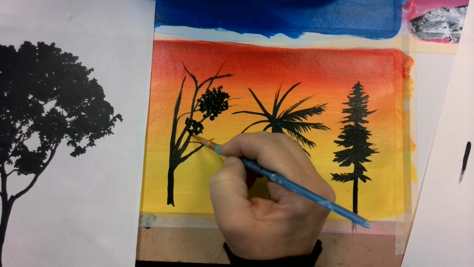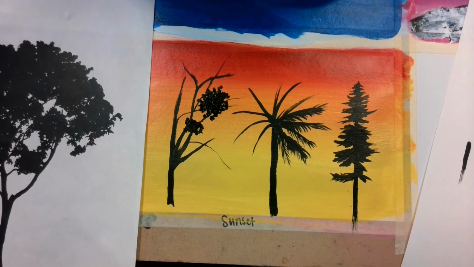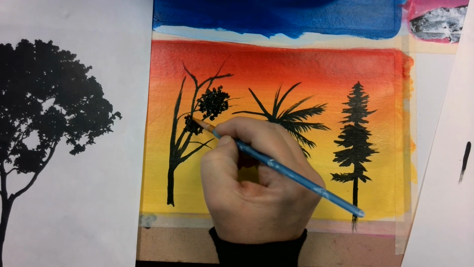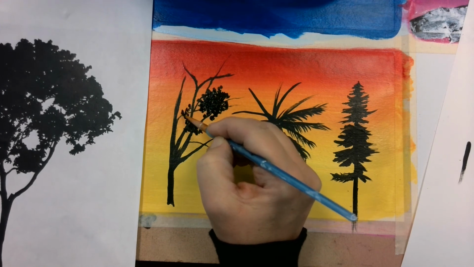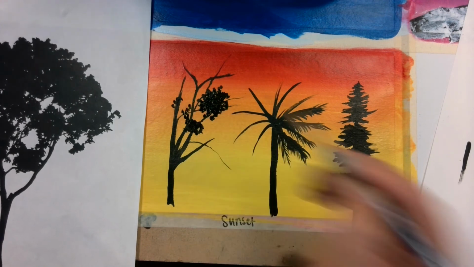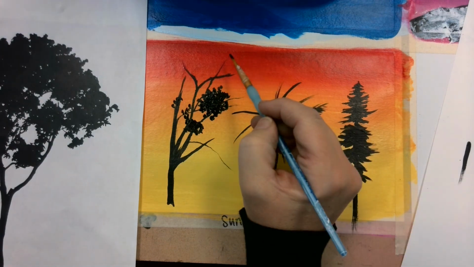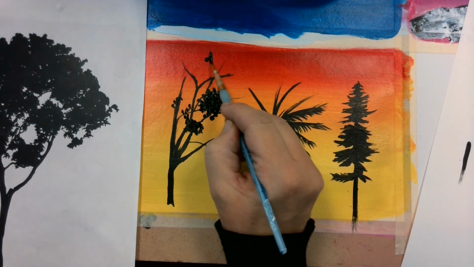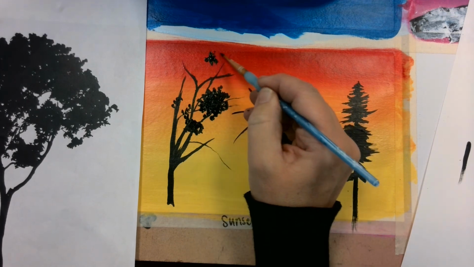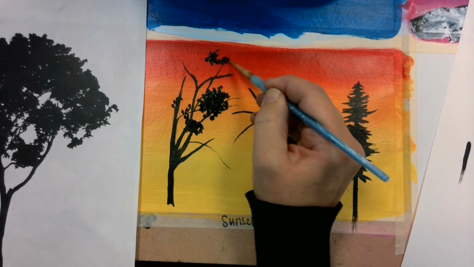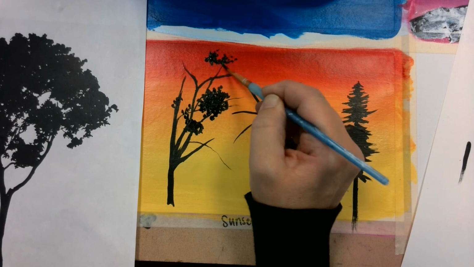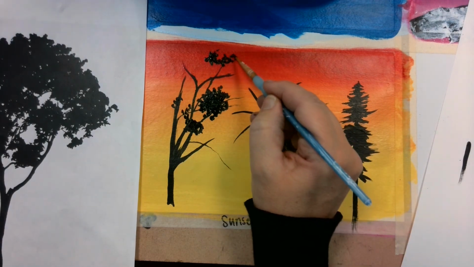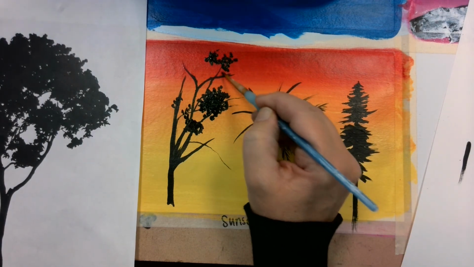So again, you're looking at your reference to see those irregular shapes and see a realistic way of where to put your leaves. Edges of trees are very important. And I always have a few dots just hanging out off the edge.